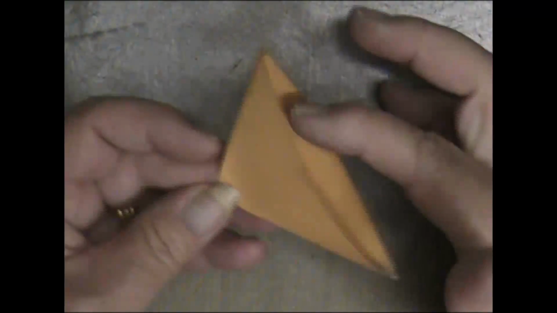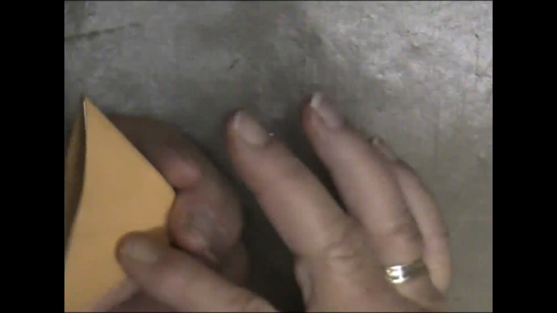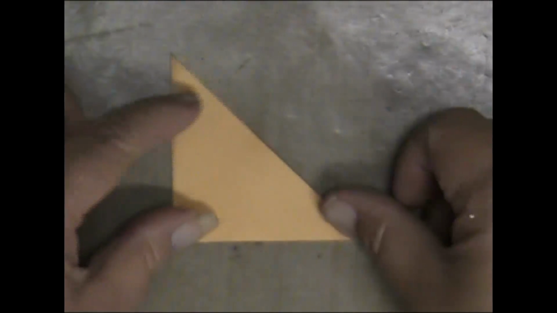So that's the piece, that side there is going to be stuck down, adhered to your page.